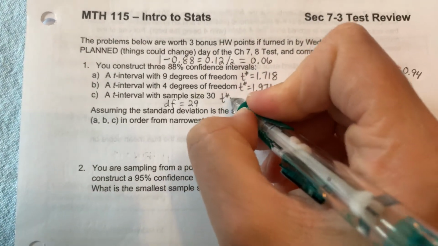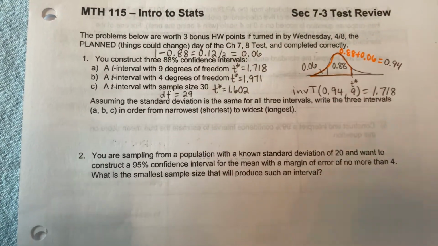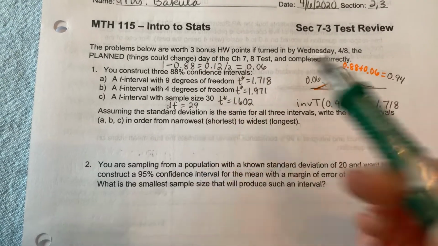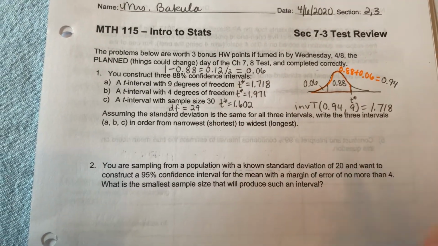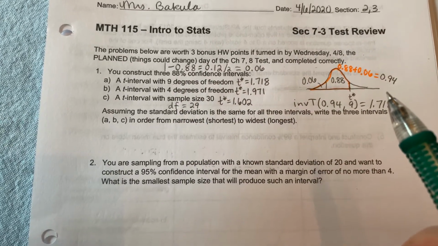T star equals 1.602. Just a quick refresher on how to find those T star values if you want to use the inverse T function, or if you have to when you have a weird confidence level that's not on your table A3.